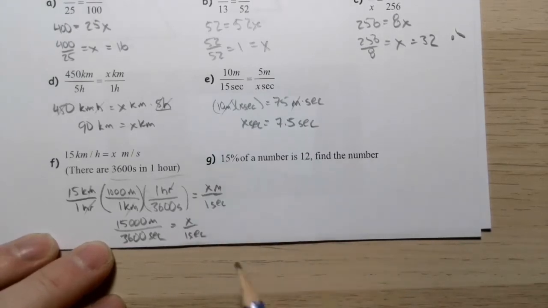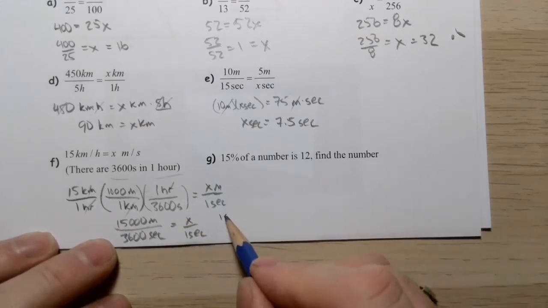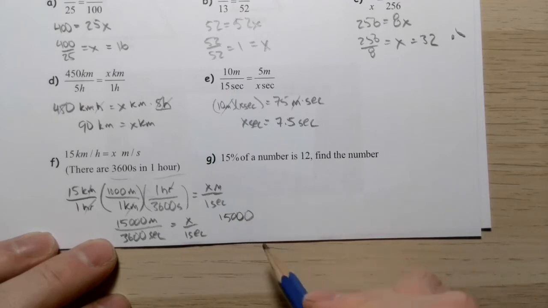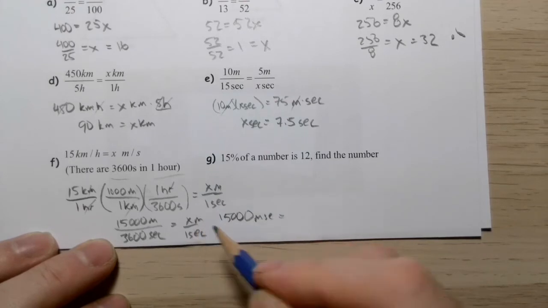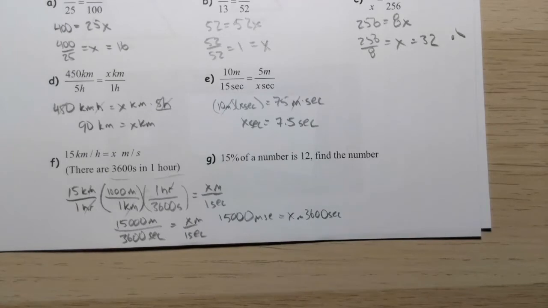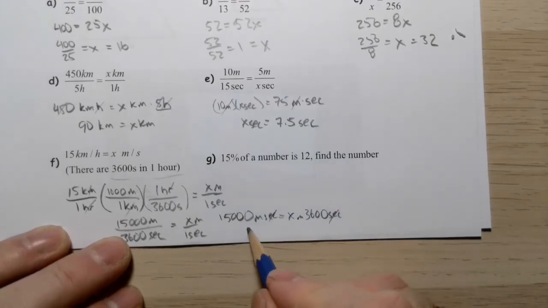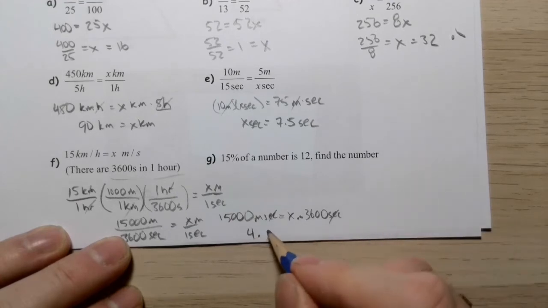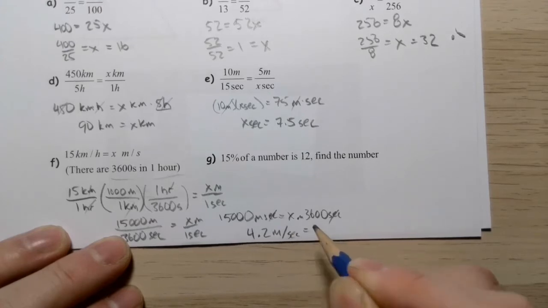second. Now, when we cross multiply, I'm going to get 15,000 meter seconds is going to equal x meters times 3,600 seconds. And when I divide, I will divide out to cancel the seconds, and you get 15,000 divided by 3,600. I'm just doing that on my calculator, and I'm going to get approximately, to the nearest tenth here, 4.2 meters per second.